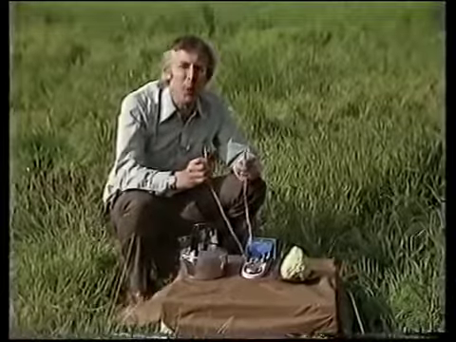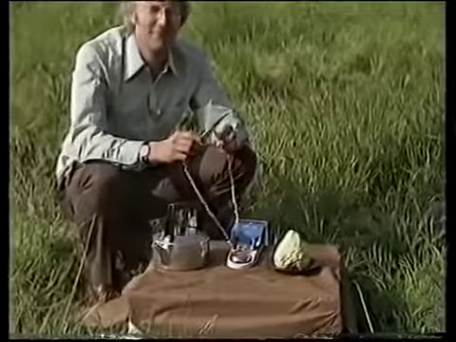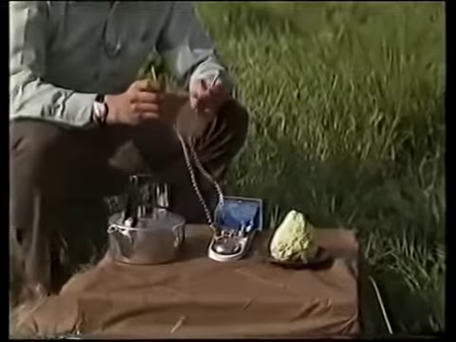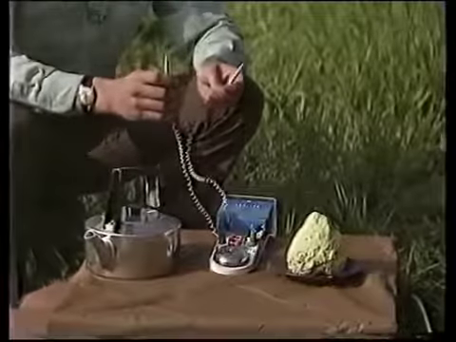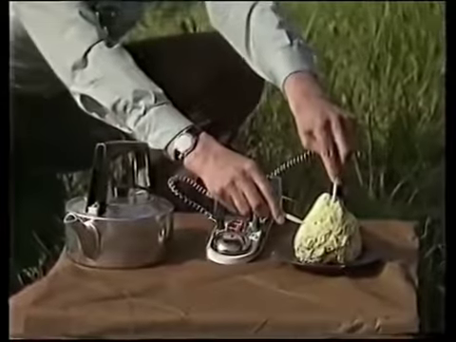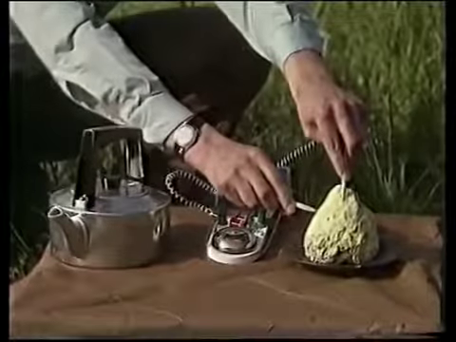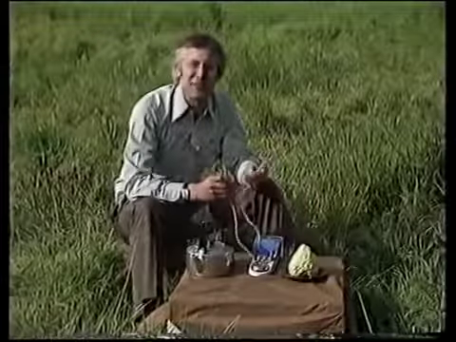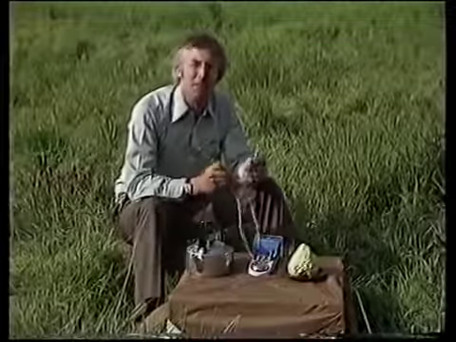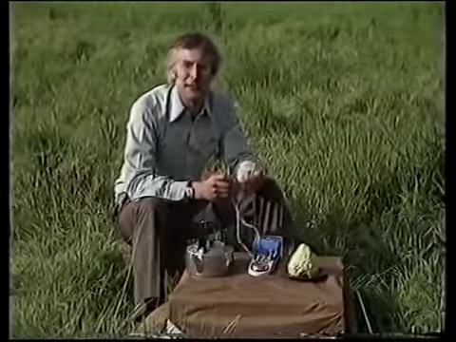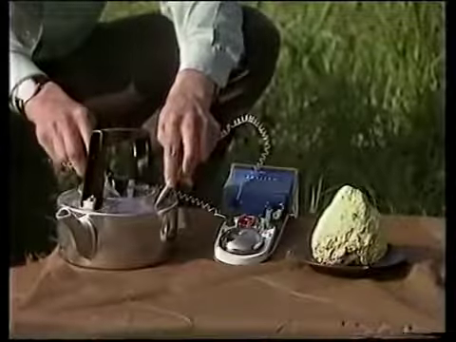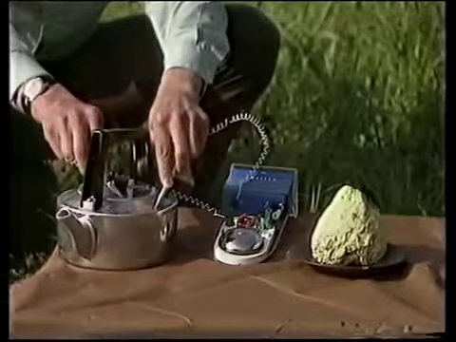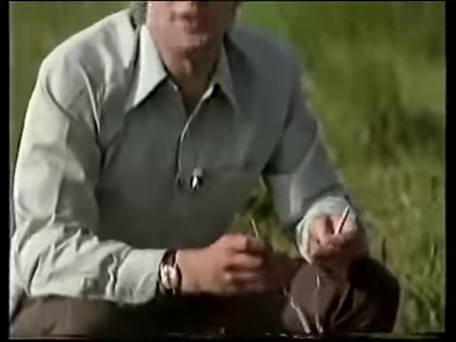These two probes are wired to an electric bell. I can use them to find out if things conduct electricity. Now here's a very handsome looking lump of sulfur. I'll touch the probes across it. Well, that doesn't ring any bells. Sulfur is a non-metal, and non-metals hardly ever conduct electricity. Now here's a lump of aluminium. Aluminium is a metal, and metals are good conductors.